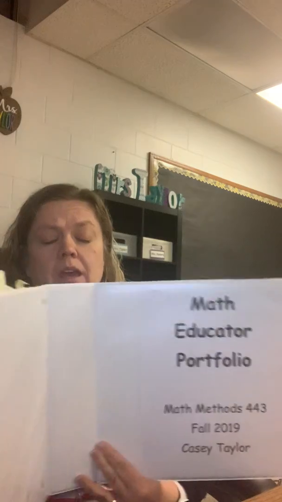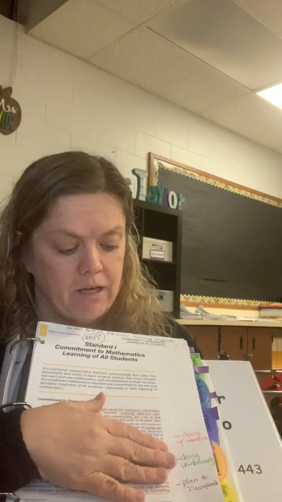In here, what I would like to show, I have my in-task and those, but what I really appreciated with this section were the NBPT standards. And I liked having to differentiate in here between what I'm doing intentionally, what I was doing unintentionally, and then things that were in here that I need to start doing.